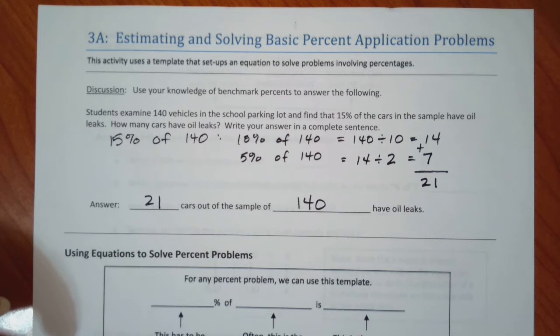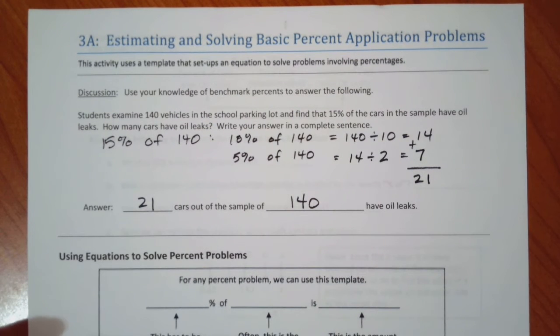Now again, many of you have already figured that out, but this is a demonstration of how the benchmarks can help you to check the reasonableness of your answer, in case you make a calculator error or you're not sure you understood the problem or something of that nature. All right.